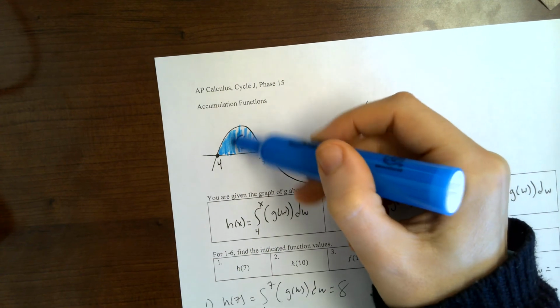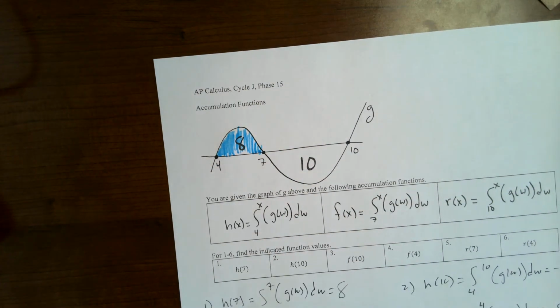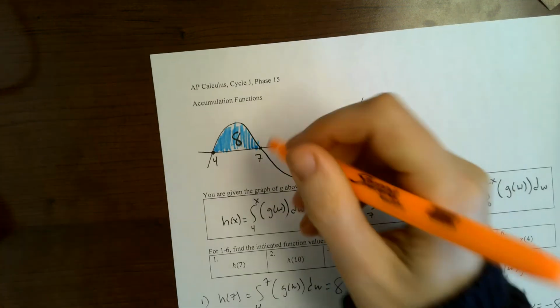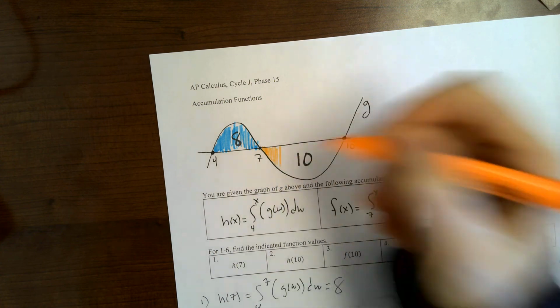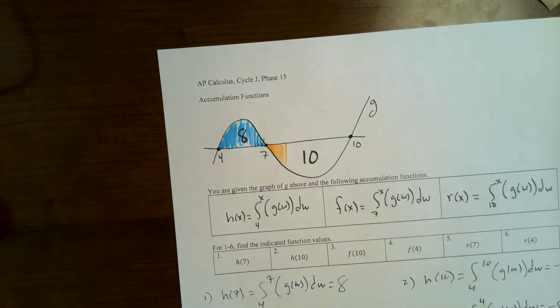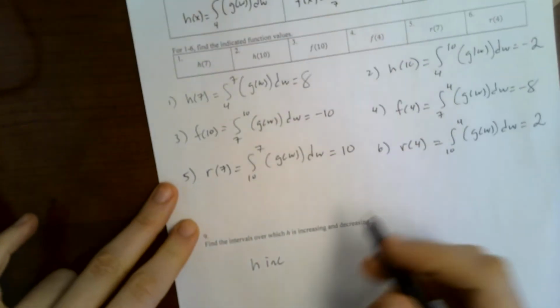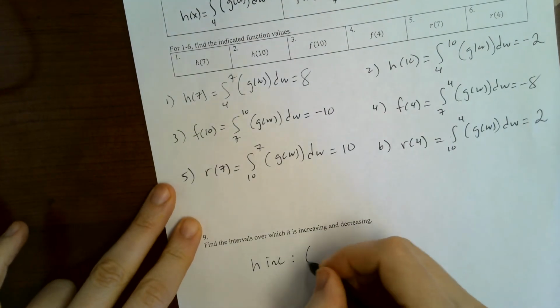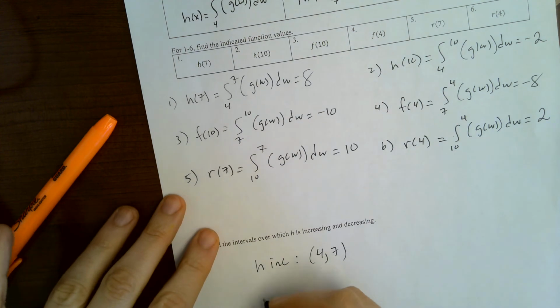We're accumulating all this positive area, but then starting at 7, we start accumulating negative area. So h is increasing from 4 to 7 because we're accumulating positive area.